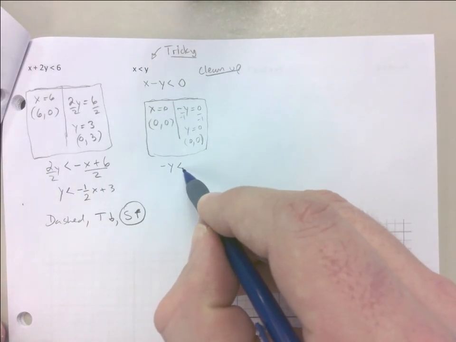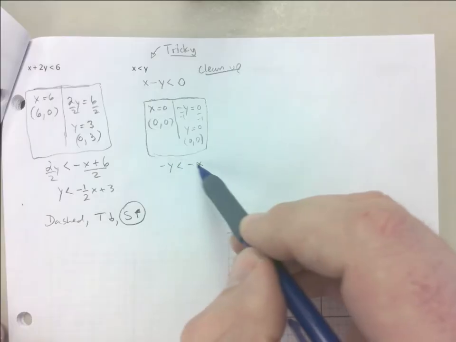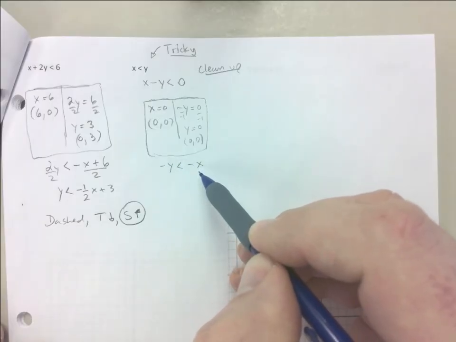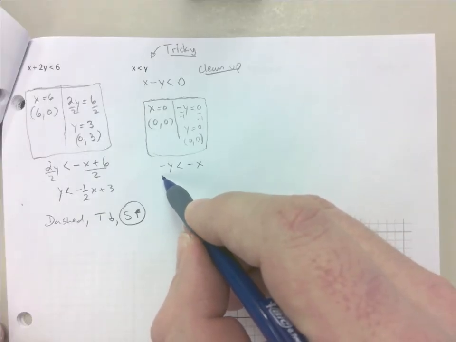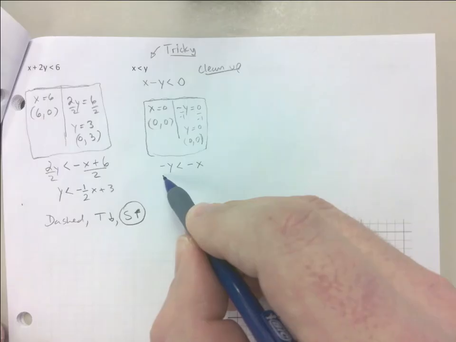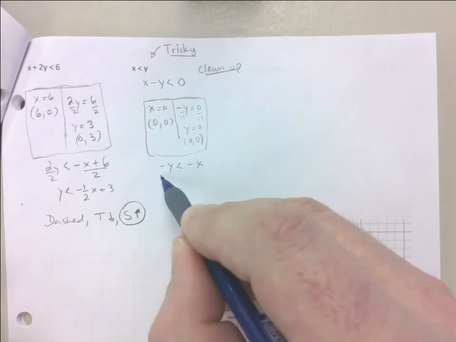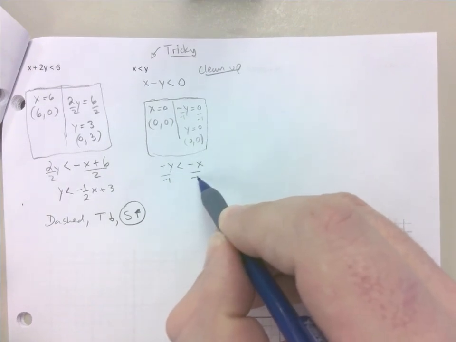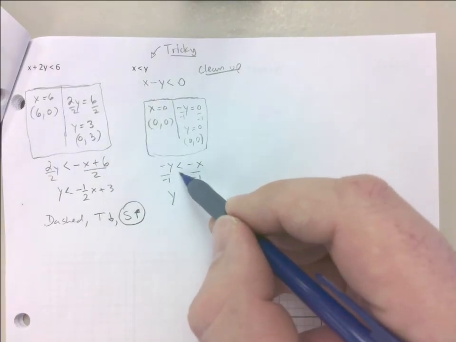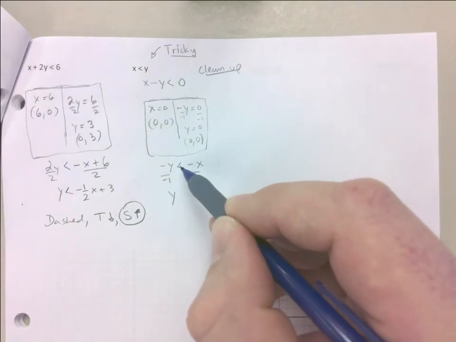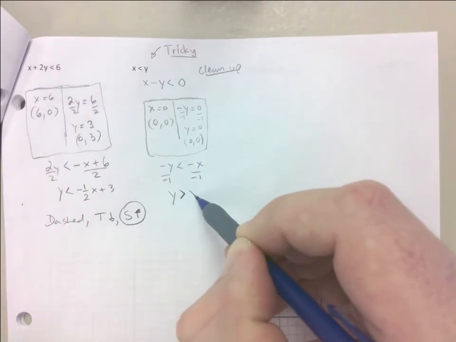Negative y is less than negative x, right? We bring the x over to the other side. And then we divide both sides by negative 1. What happens to the inequality when you divide by a negative? To keep this true, we need to flip it, okay?